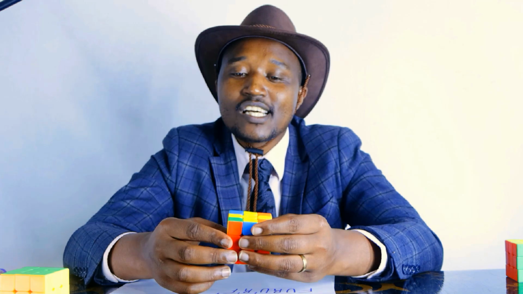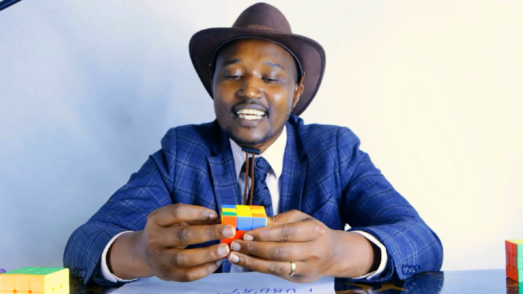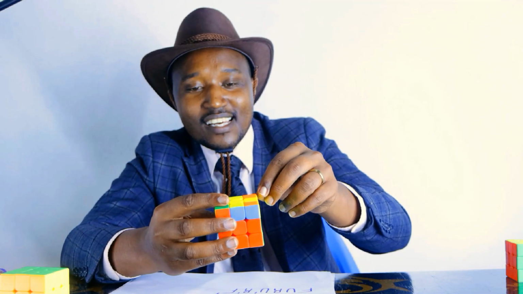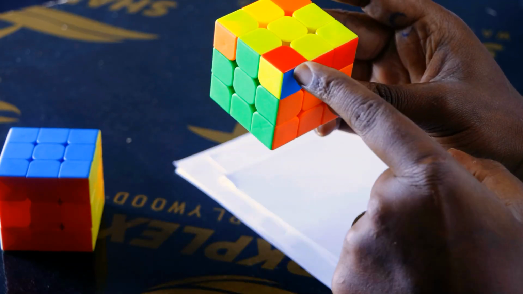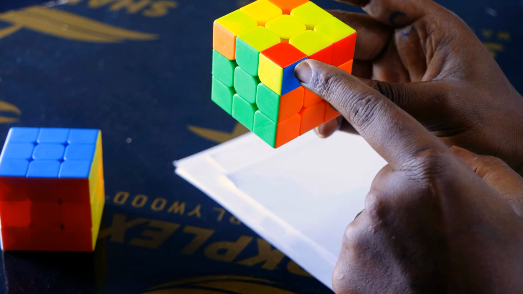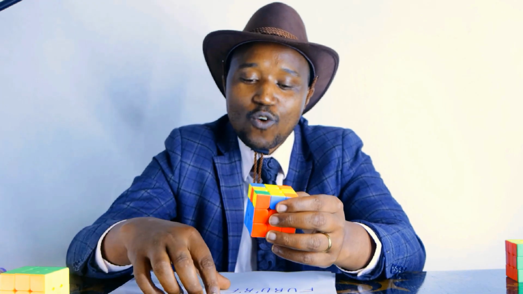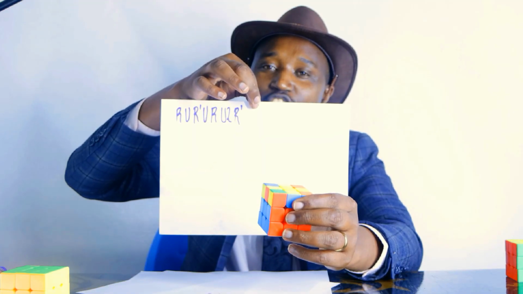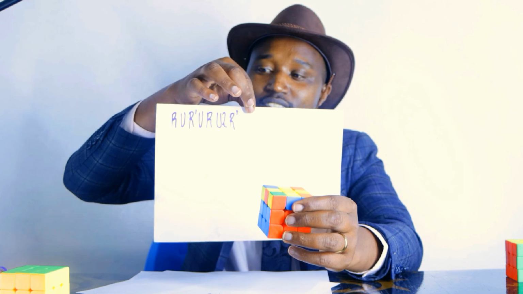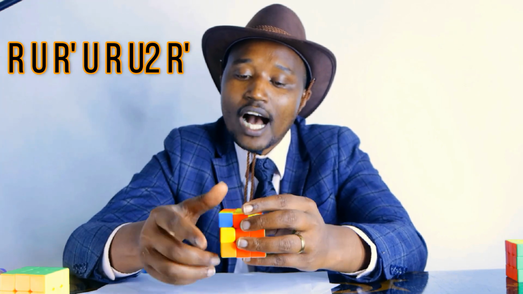If you have a yellow cross, you will rotate your upper face until at the left upper front corner there is a yellow. Once you have a yellow here, you now use the second formula: R U R' U R U2 R'. R U R' U R U2 R'.